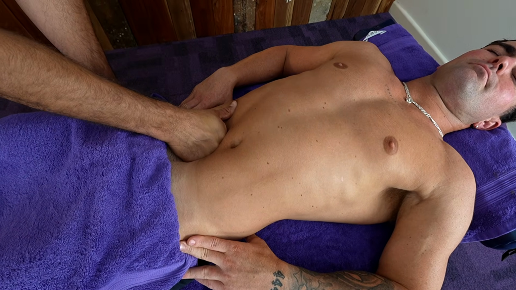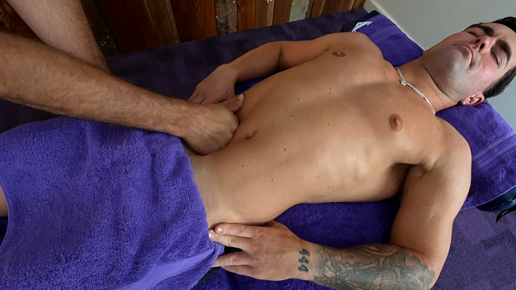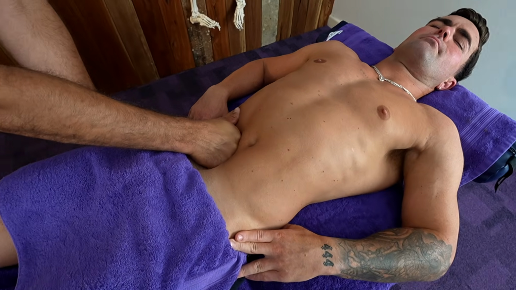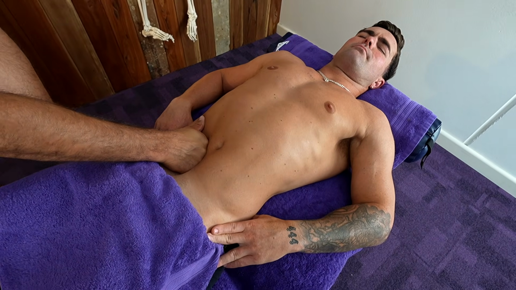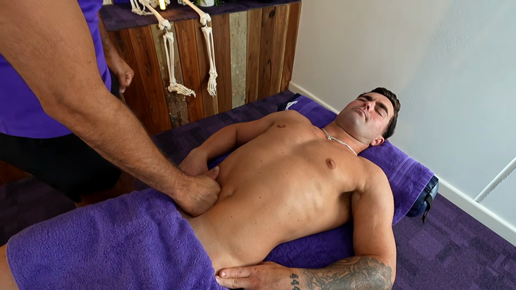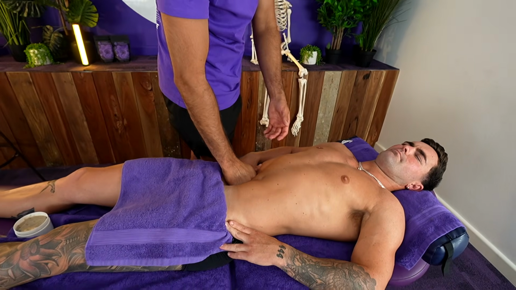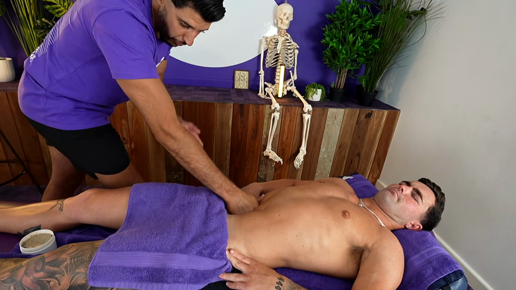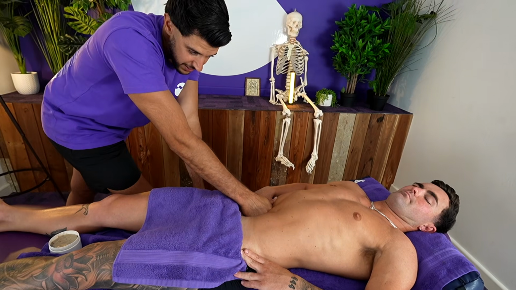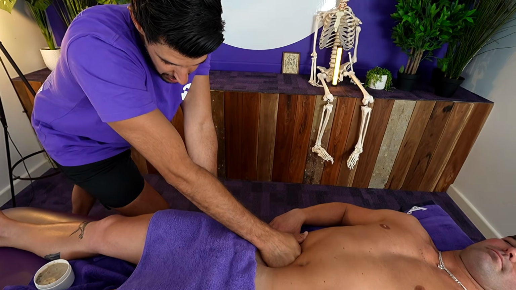Cued breathing is really important here, guys. We want them to be relaxed, tapping into parasympathetic. And remember too, if I'm more vertical, I'm actually going deeper and I haven't got good fascial tension. Whereas if I'm horizontal here or at a 45-degree angle, I've got more chance to pin and stretch this fascia.